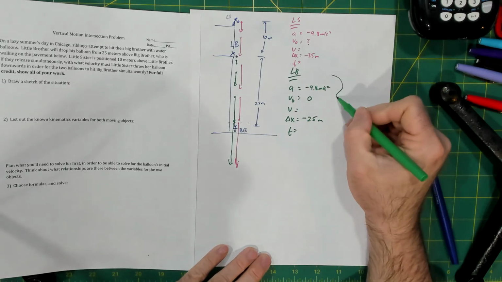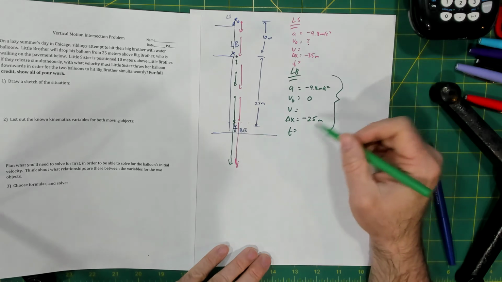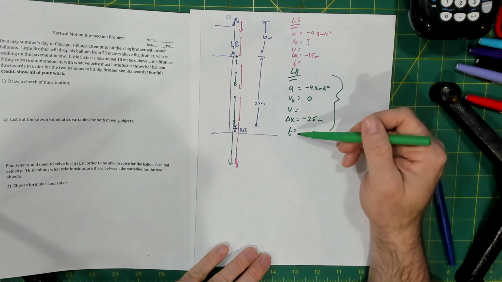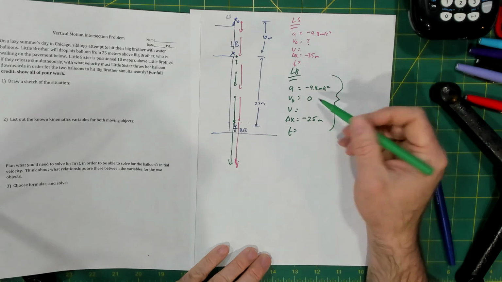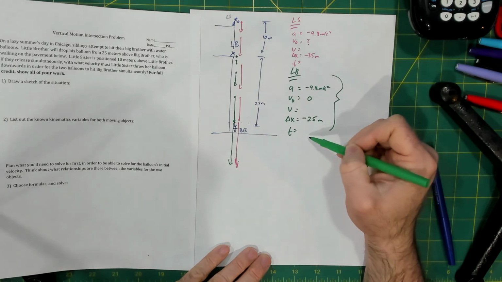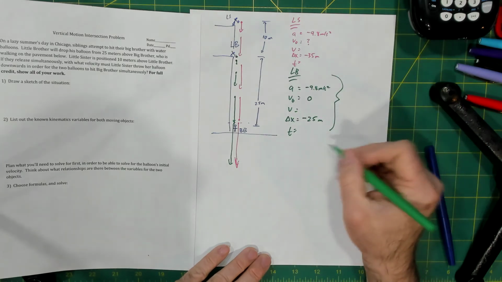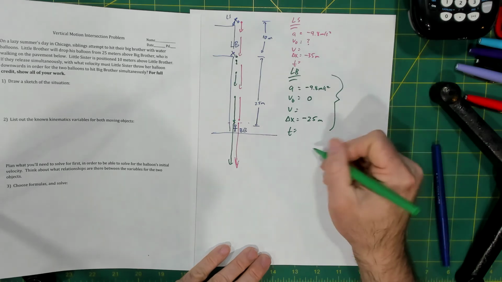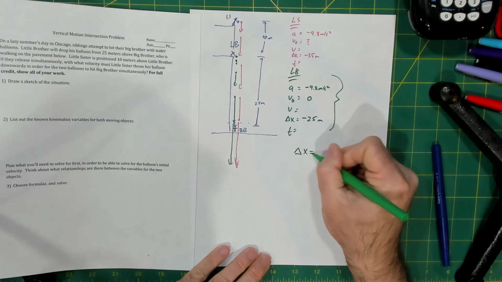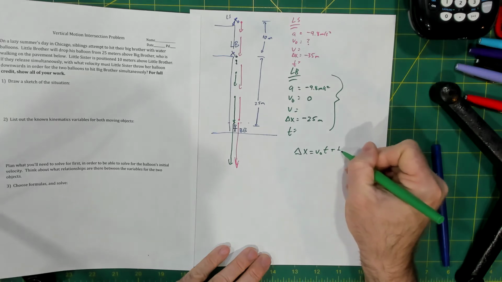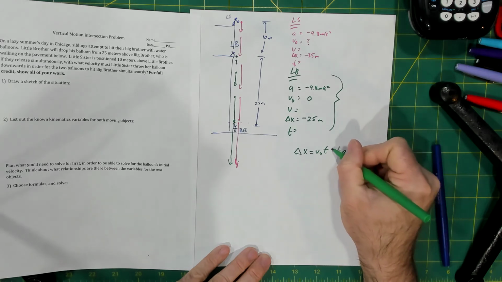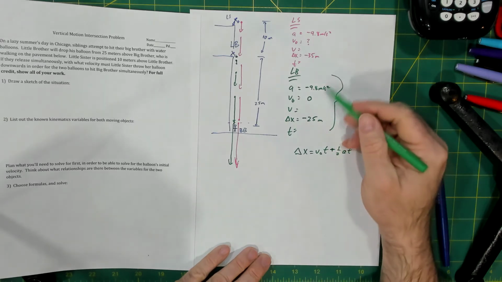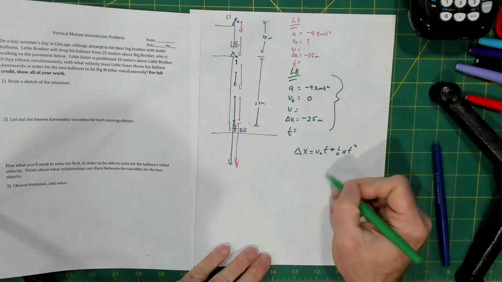All right, so using this information, I'm going to find t so I can substitute it up there. I've got a v naught, delta x, t. I want the formula that doesn't have v. That'll be this one. I'm going to write it down here. Delta x is v naught t plus 1/2 at squared. That doesn't have final velocity in it. It's just the 4 variables we're interested in. I want to solve this for t.